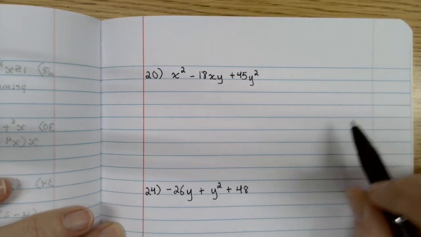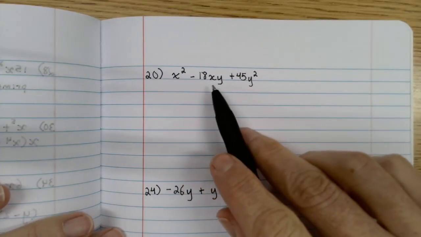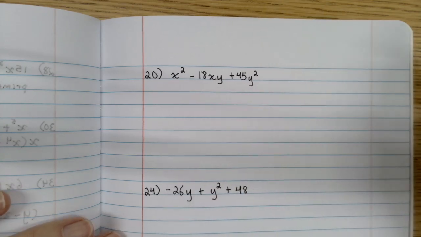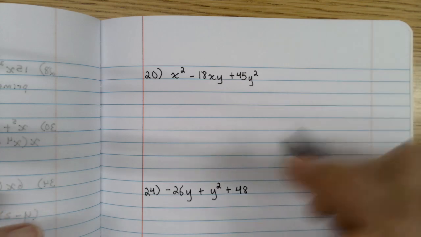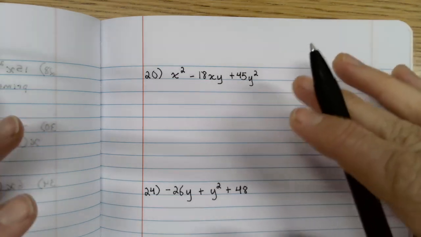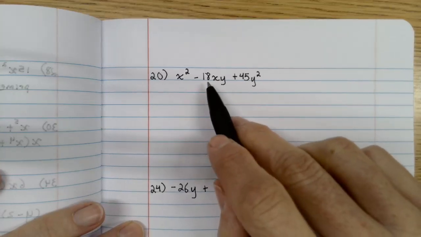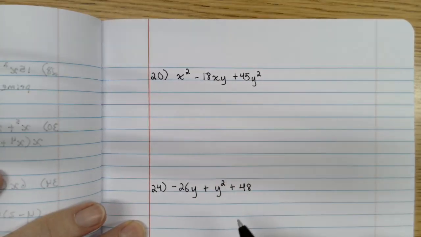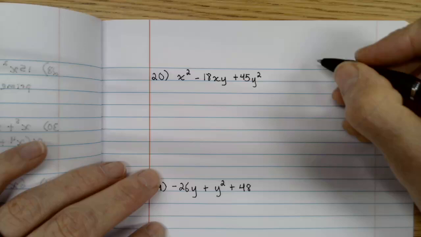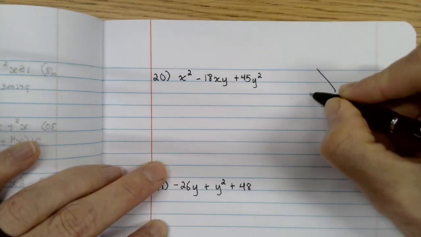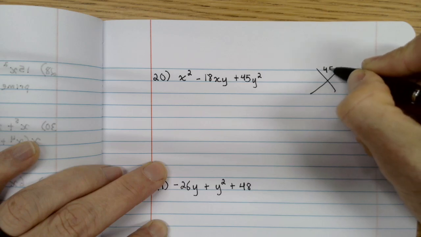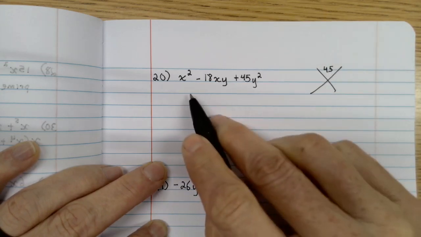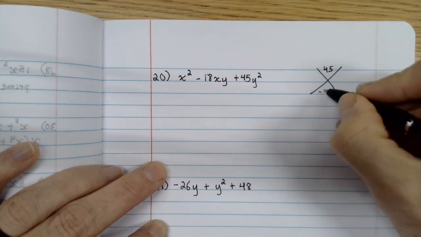Number 20, we want to factor x squared minus 18xy plus 45y squared. What are we going to do? Well, the way that you tackle these problems is you look at these two coefficients here, negative 18 and 45. What I need to figure out is what two numbers, when I multiply them together, give me 45, but when I add them together, give me a negative 18.